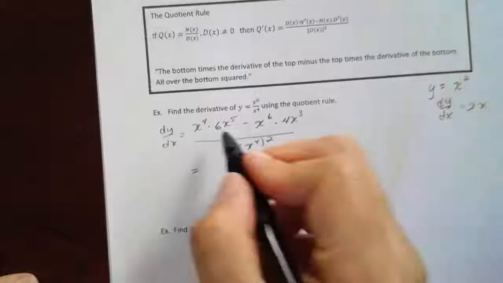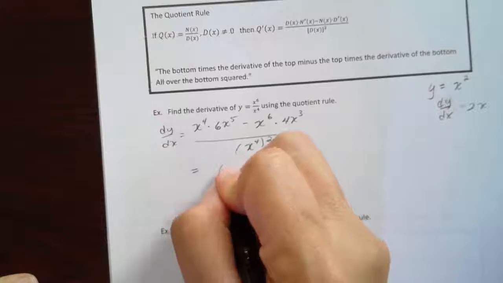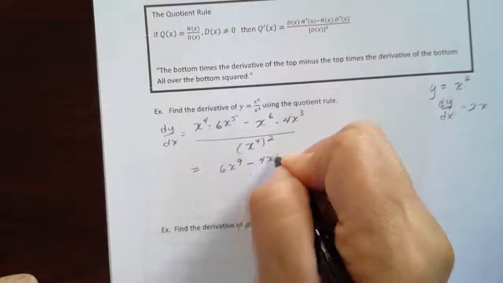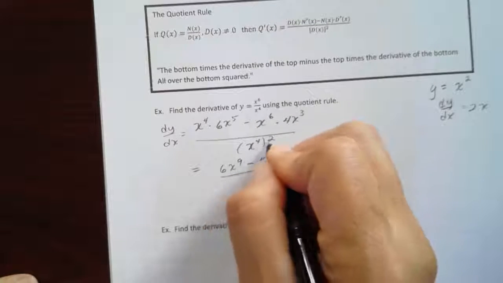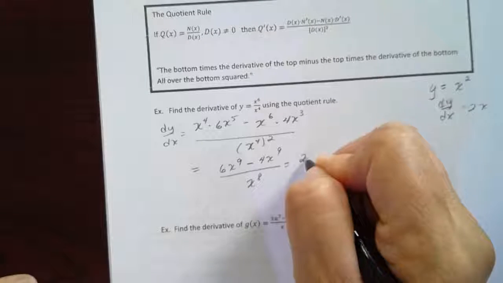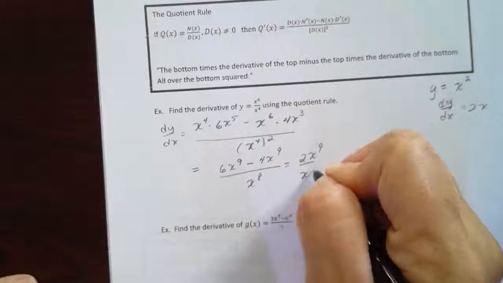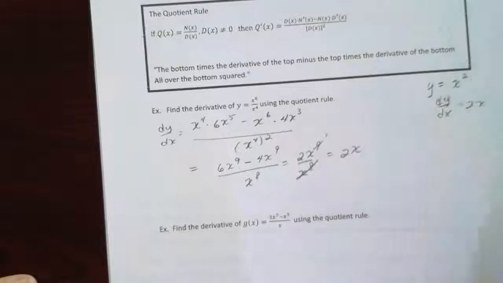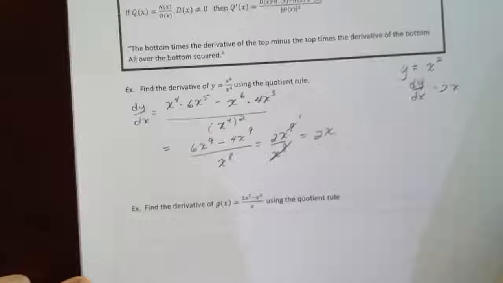Okay, let's simplify. This is going to be 6x to the 9th minus 4x to the 9th, all over, power to a power you multiply, so this will be x to the 8th. So this is going to be 2x to the 9th over x to the 8th, canceling 8 of these with 8 of those. The whole thing is going to be 2x. So they are equivalent to each other.